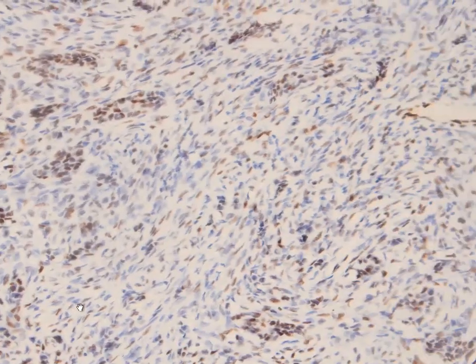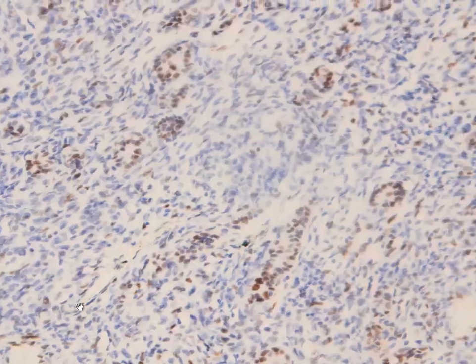I also ordered TLE1, and TLE1 was positive in the epithelial component, as you see here, more pronounced than in the spindle cell component.